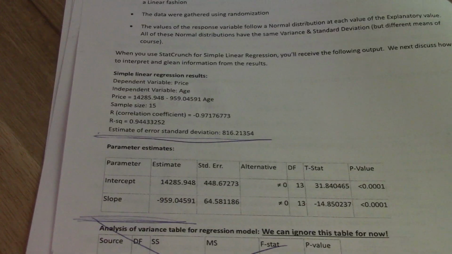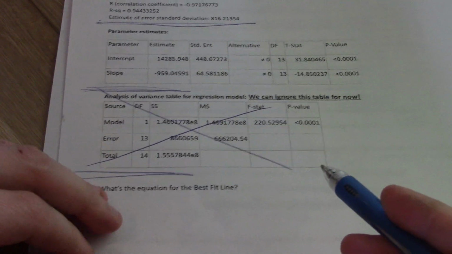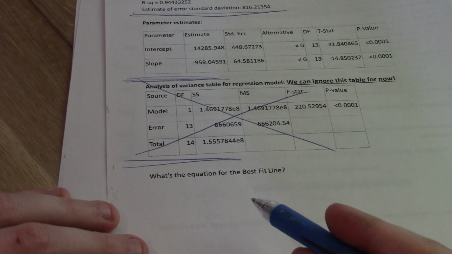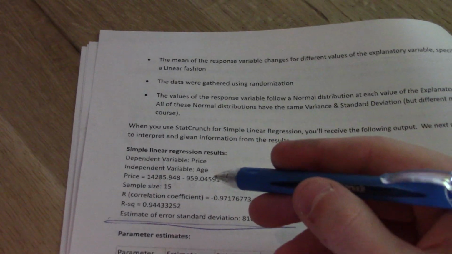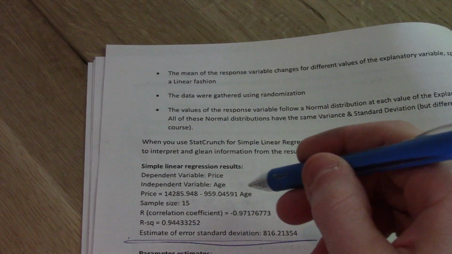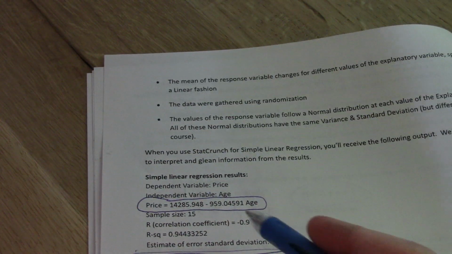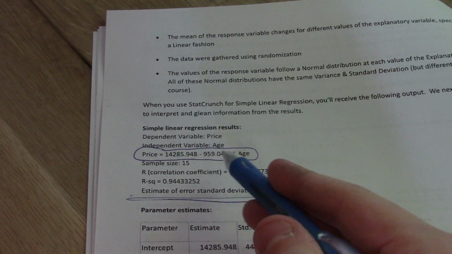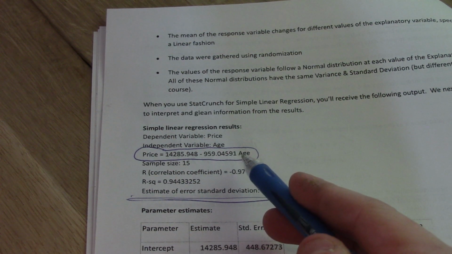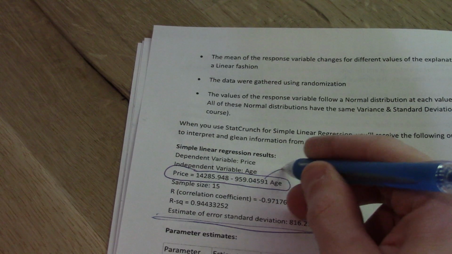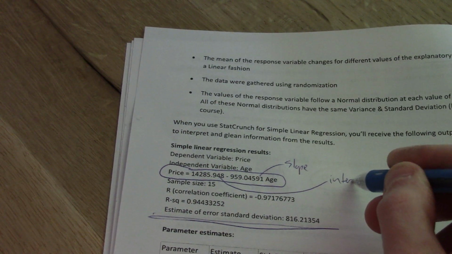So the first thing you would want to know is, okay, here's my output. Well, what's the equation for that best fit line? So that line from page 4. What is its equation? Well, you get that from up here. So what StatCrunch tells you is that the price is equal to some function of age. So you have a number by itself, and then you have a number being multiplied by age. So this number being multiplied by age, there's your slope. The number that's all by itself, there's your intercept.